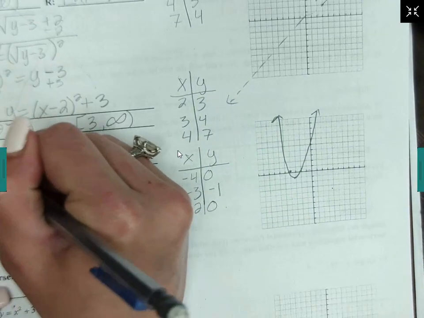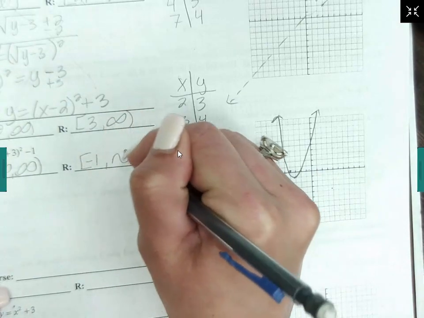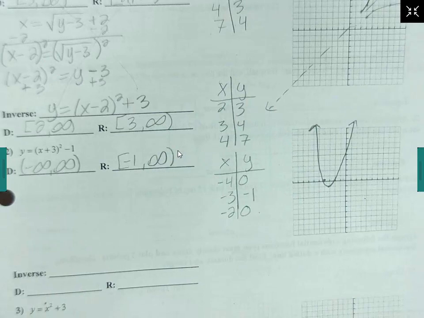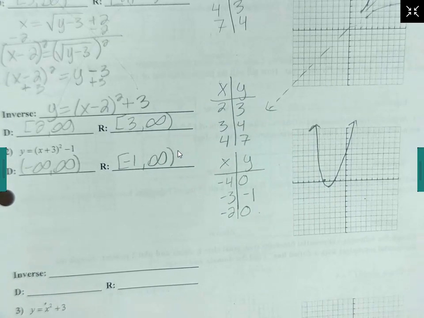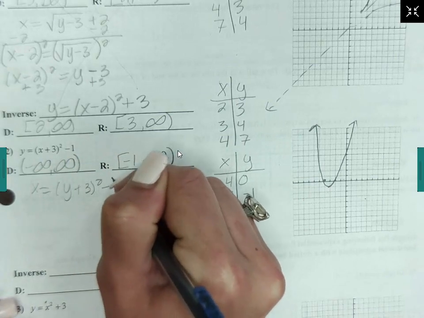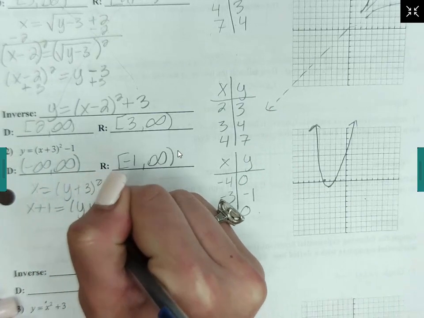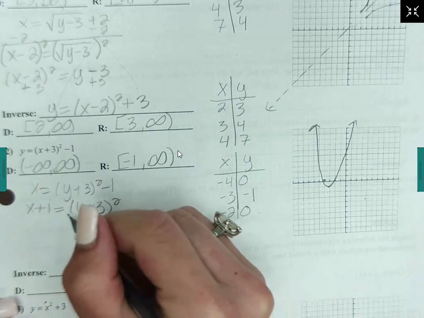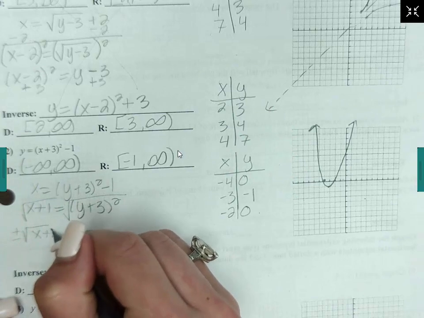So the domain is going to be -infinity to infinity, and the range is -1 to infinity. Do you all agree with that statement? Make sure that you're checking me. Any questions? All right, let's switch the x and y and then solve for y. So then this is x is equal to y plus 3 squared minus 1. We would add 1 and get x plus 1 is equal to y plus 3 squared. Take the square root. It's plus or minus the square root of x plus 1.